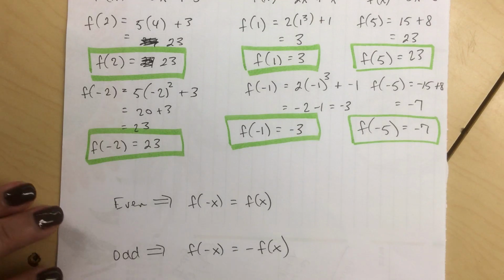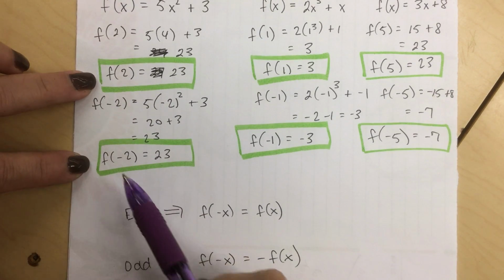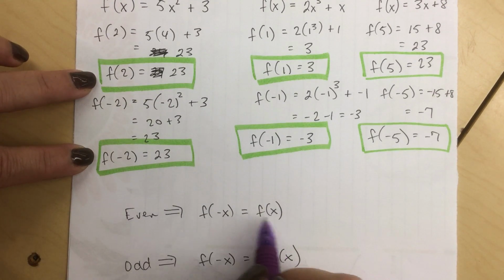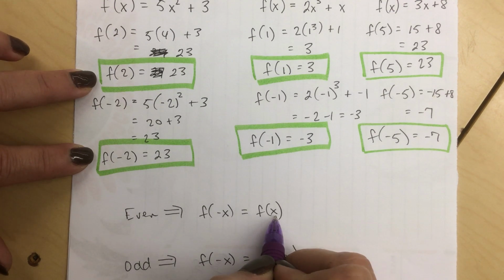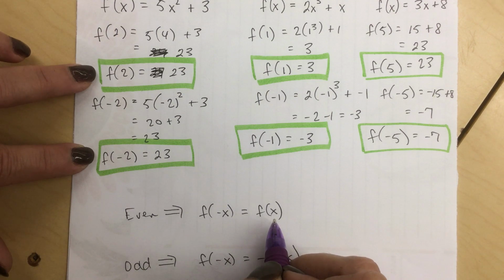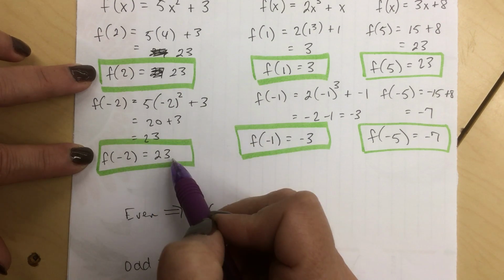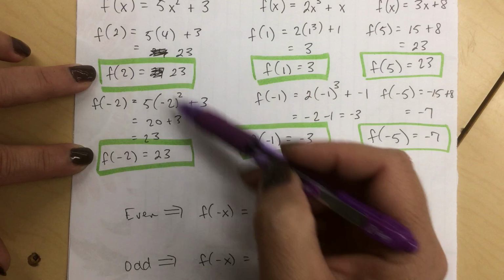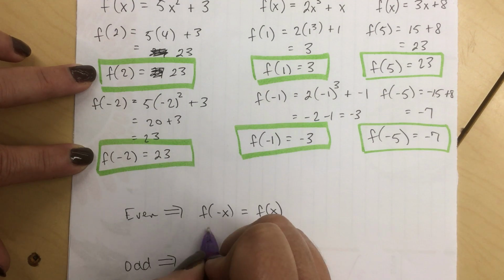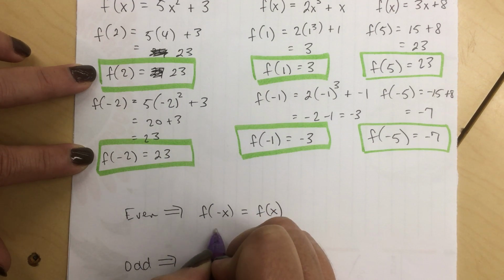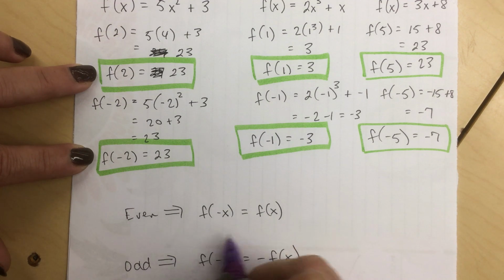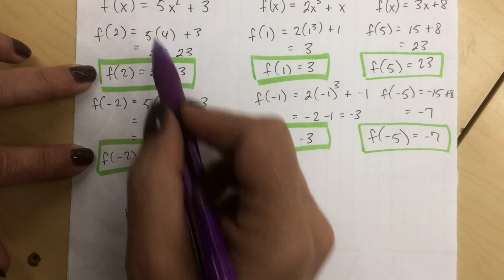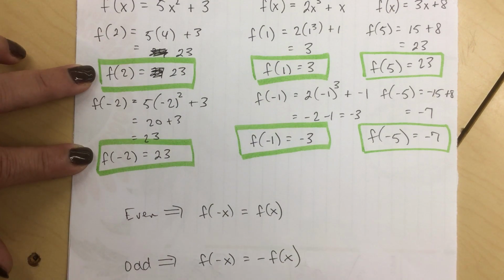So f of 2 and f of negative 2 represent f of x and f of negative x. So this means when you change the sign of your x, and we did that, we got 23 both times. So that means this is an even function. F of negative 2 equaled 23, and f of 2 equaled 23. So 23 equals 23, that is an even function, okay?